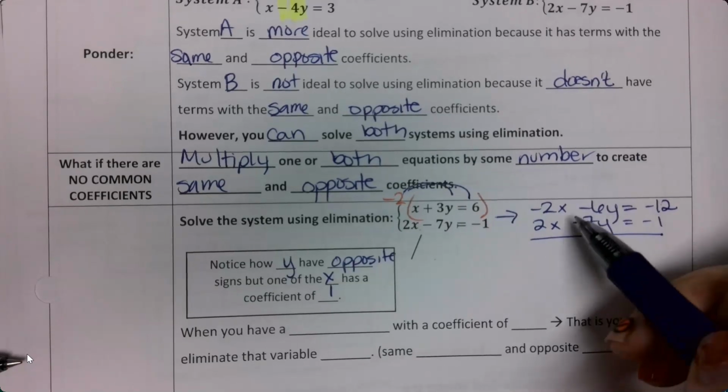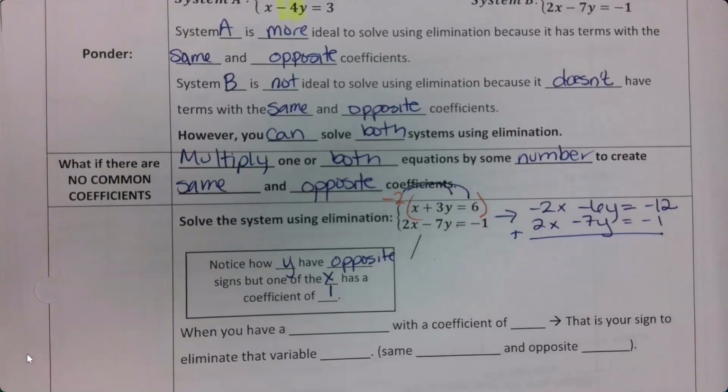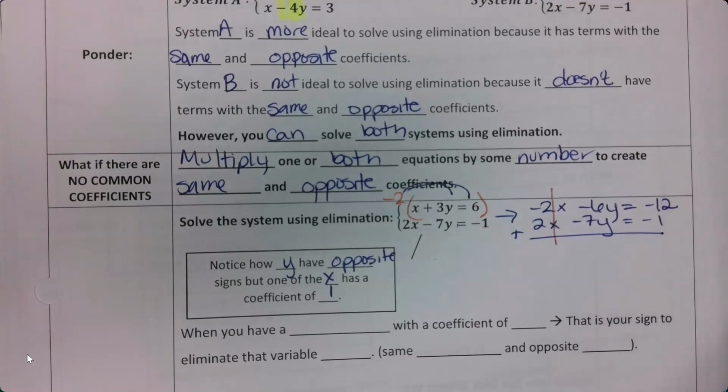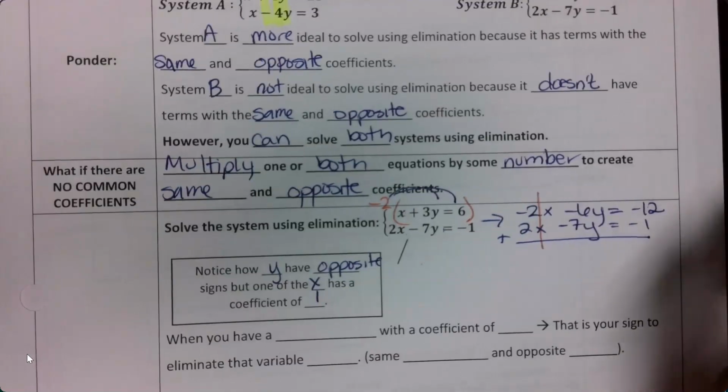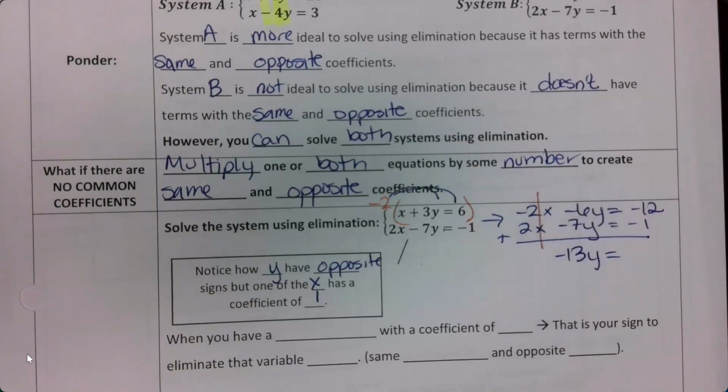Okay, so when I add, what happens to my x's? What do I get? They cancel out. And then -6y minus 7y is -13y, and -12 minus 1.